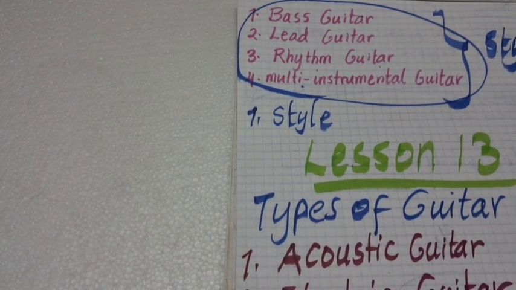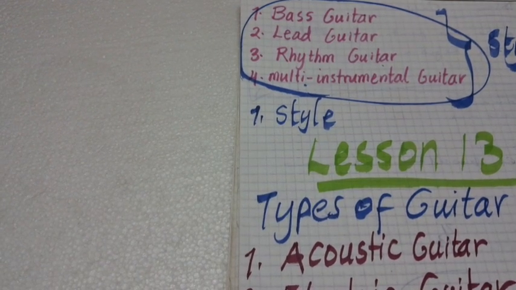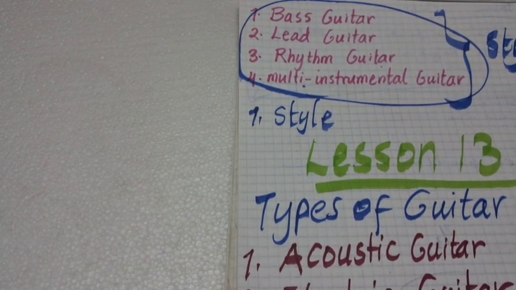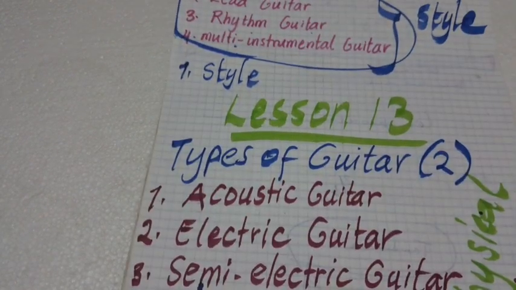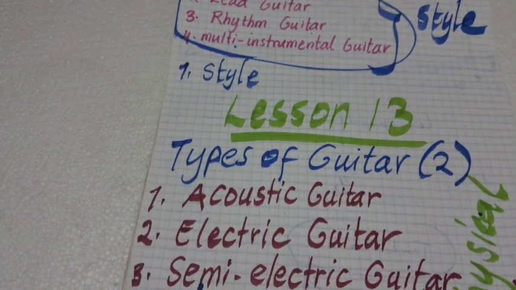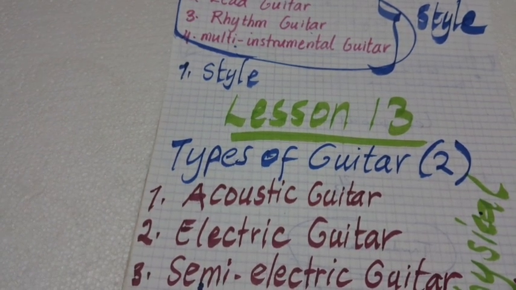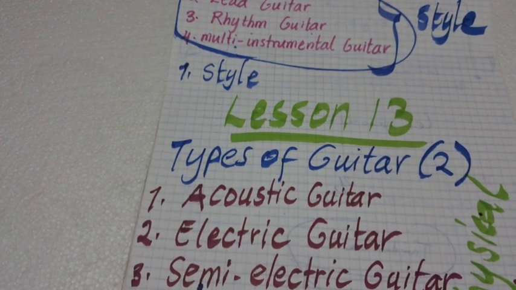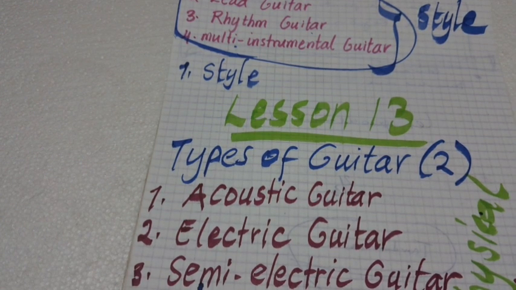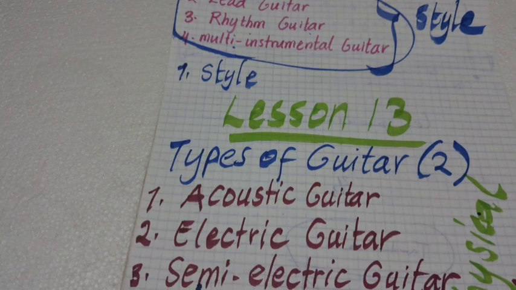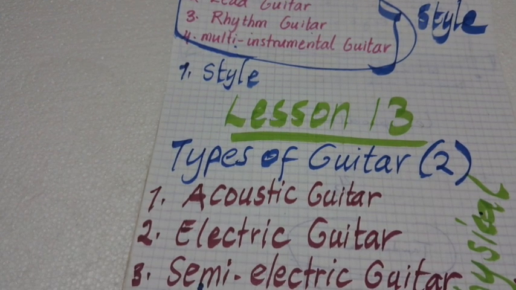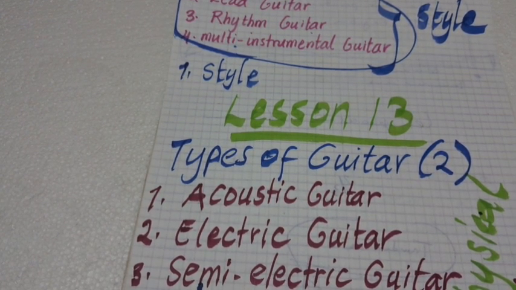In our next lesson, we'll go back to lesson 12 and demonstrate the styles of playing and why we say this sound is called bass sound or bass guitar style. Why is this sound called lead guitar style? Why is this sound called rhythm guitar style? And why is this style called multi-instrumental guitar style? So that is our question. I'm a teacher. So that's a question. That is our lesson 14.